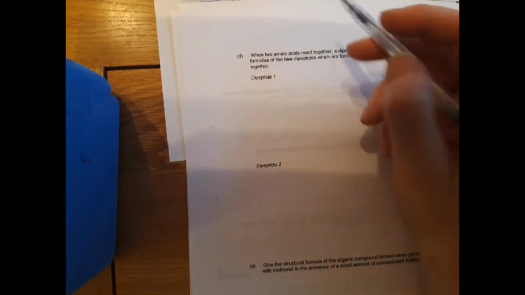Right, give the structural formula of the species formed by glycine at pH 14. pH 14 is alkali. So I'll draw glycine, NCC, double bond O, H. Think what will happen if you put OH minuses into this? Well, this hydrogen will drop off and you'll be left with that. It's easy, that, Mark, by the way. You've got to just realise it's easy, I suppose.